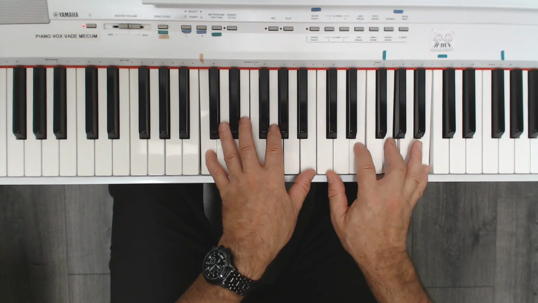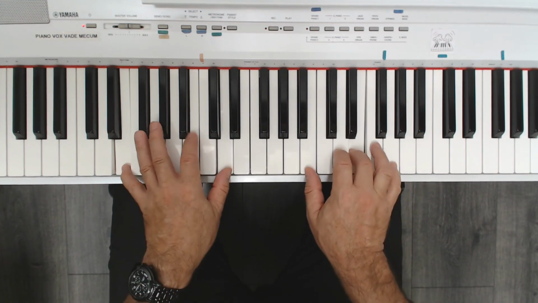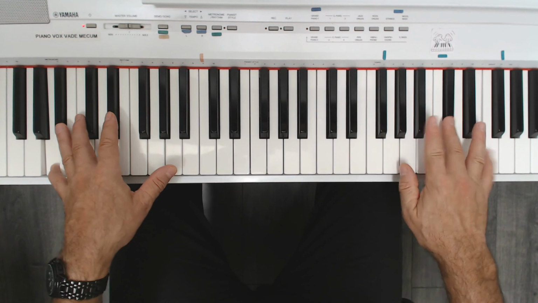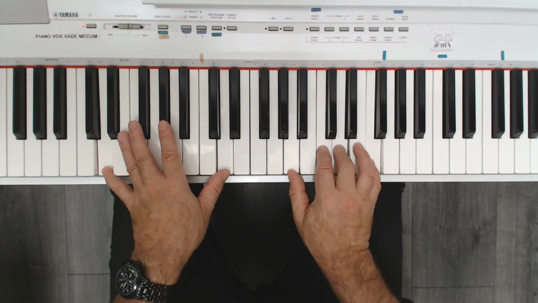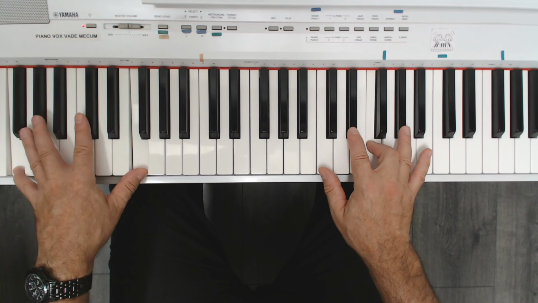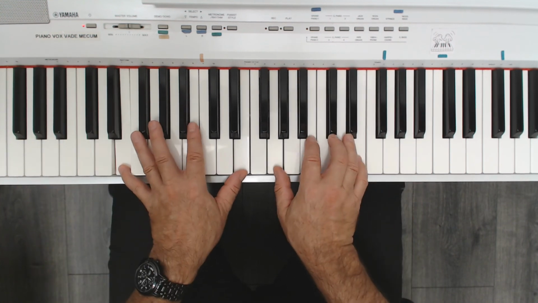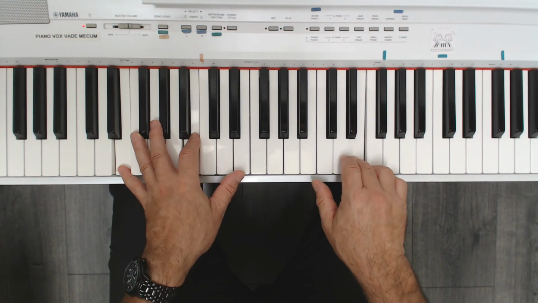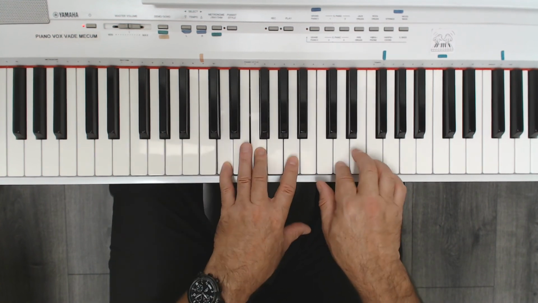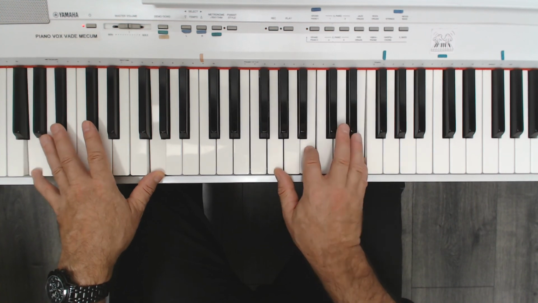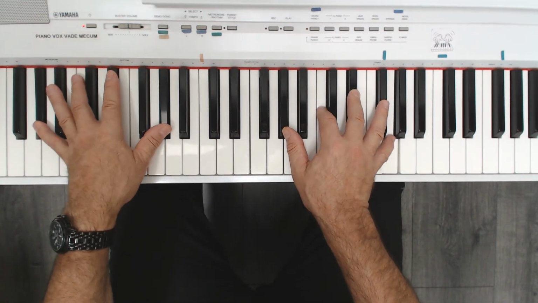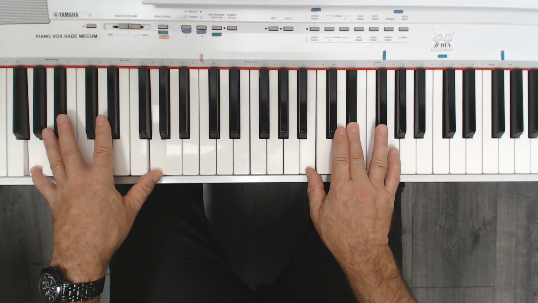C major 7, A7, D minor 7, F minor 7, E minor 7, A7, D minor, G6, C major 7, A flat major 7.